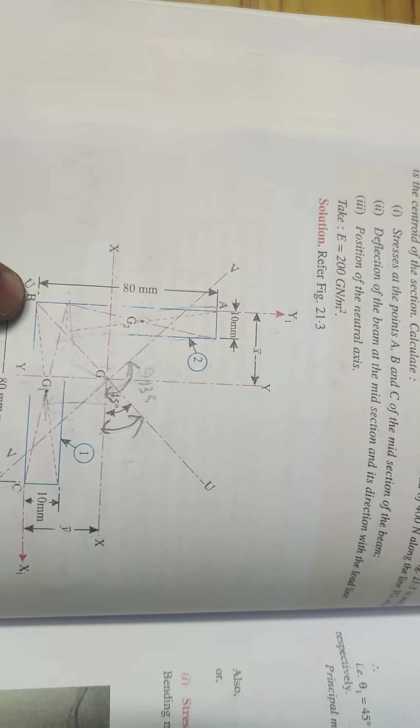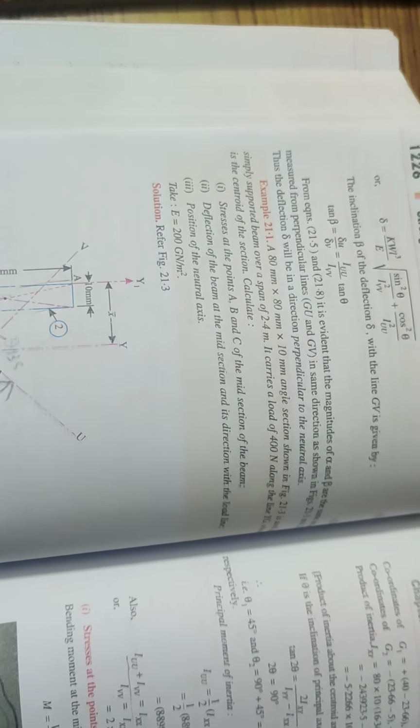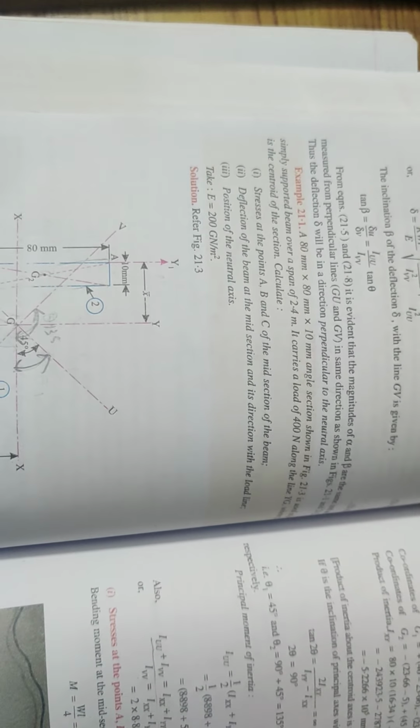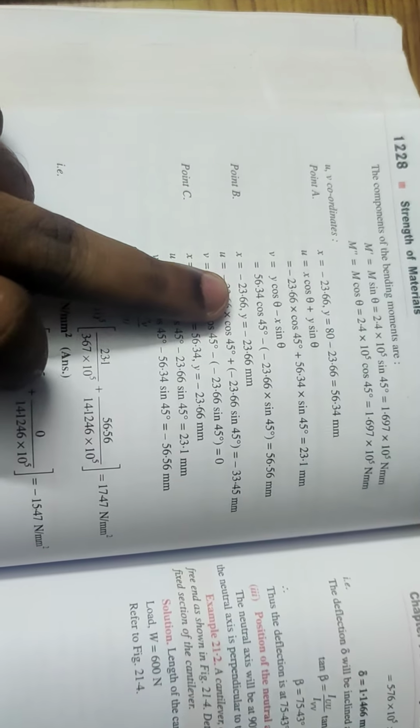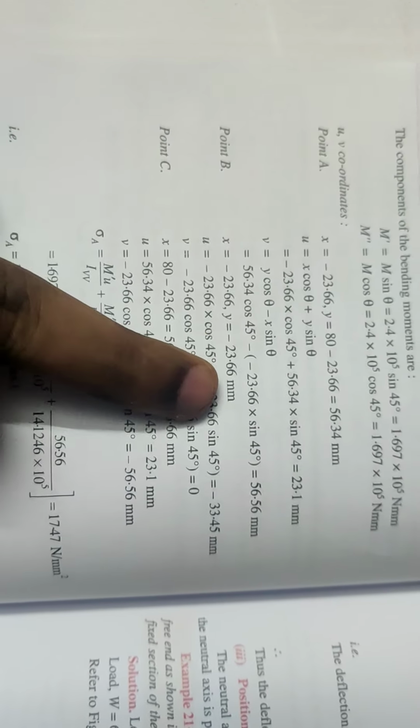For B, the x coordinate is minus, because G is ahead of B. So for point B, the x value is minus 23.6 mm, and the y value is also minus 23.6, because for point G the y bar is 23.6 and point B is at the base. So both values are minus 23.6 mm.